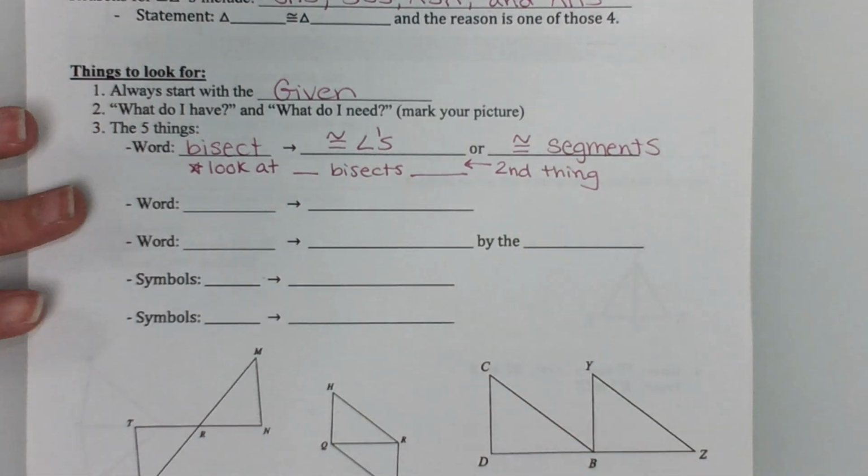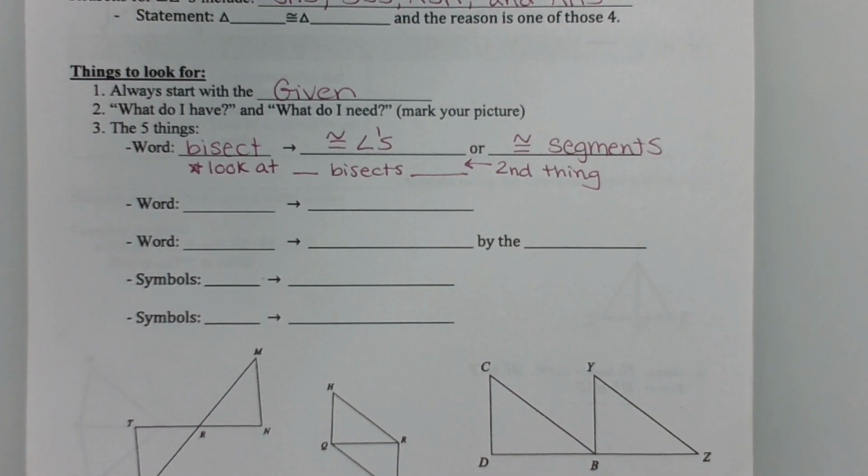To know if it's congruent segments or if it's congruent angles, you look at the second thing. The blank bisects blank, that second thing tells you if it's angles or if it's sides.